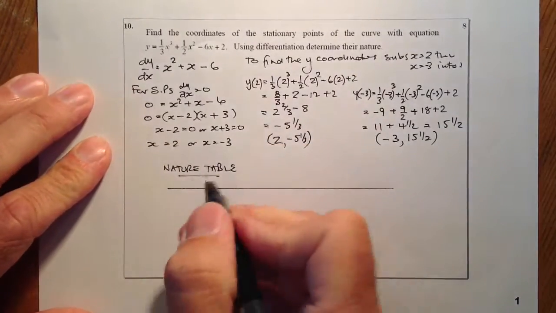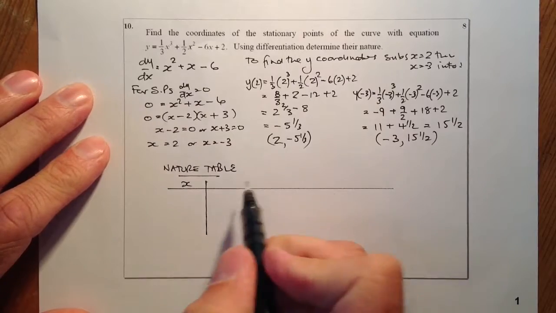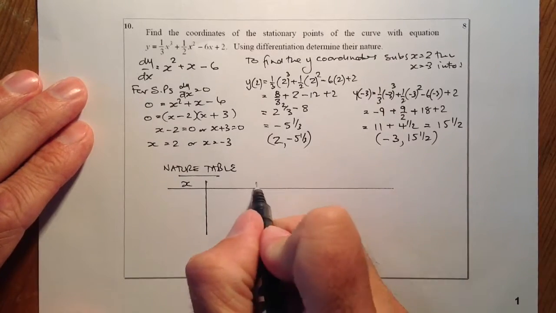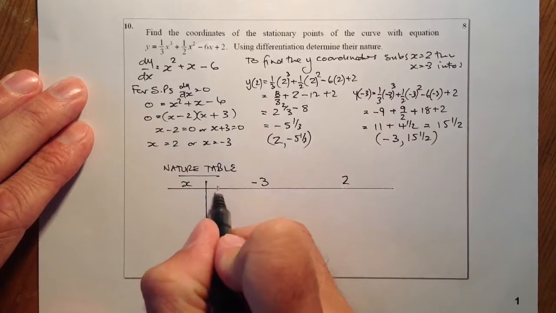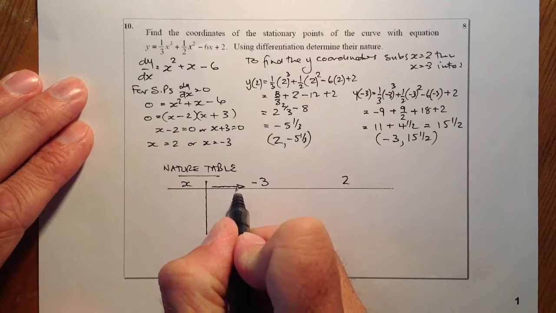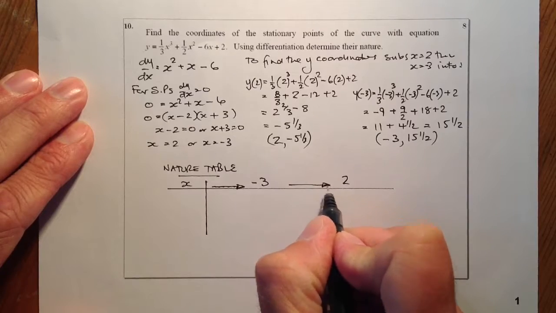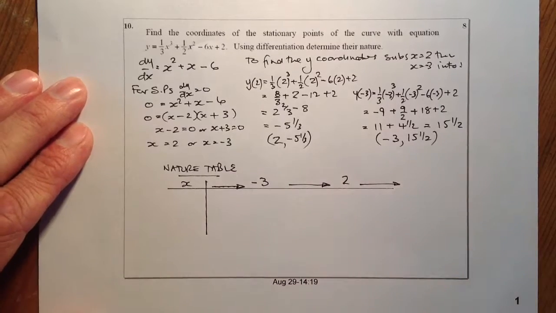The points that I know, there's -3, so that'll be one that I'll get here, and I've got 2, and what I want to know is a value coming towards here, a value in between these two, and a value going away from 2.